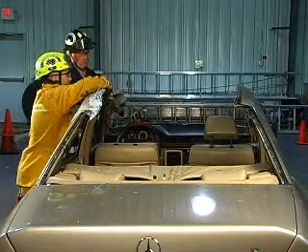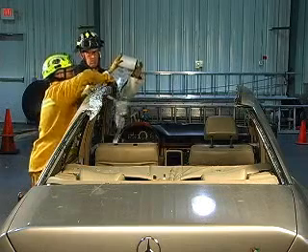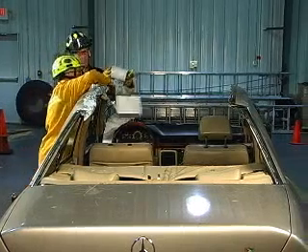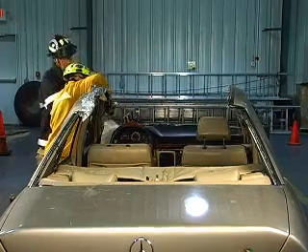Now that the roof is removed, we're going to make sure we cover up all the sharp edges. The rescue team is going to cover up the sharp edge on each side of the roof.